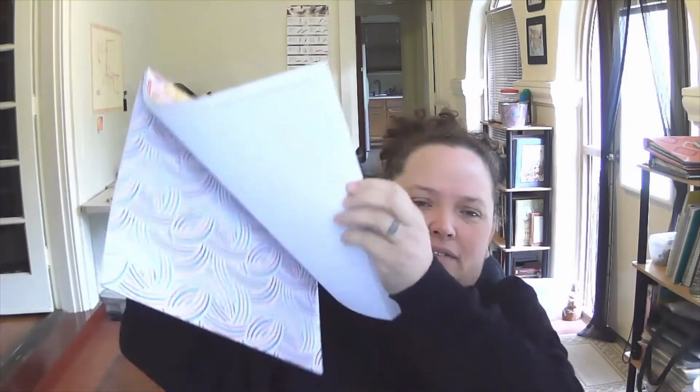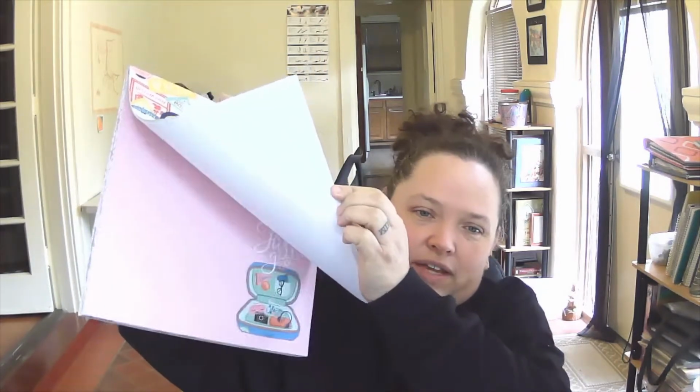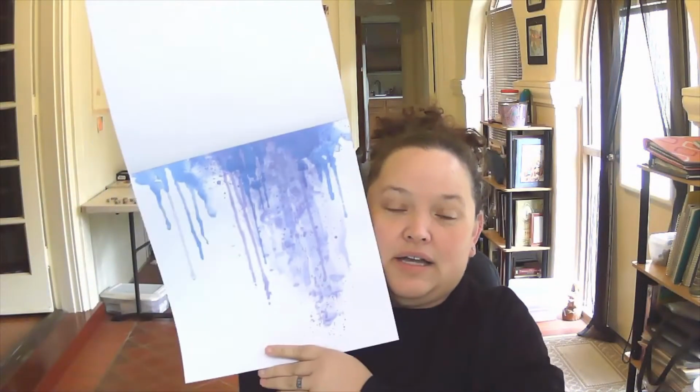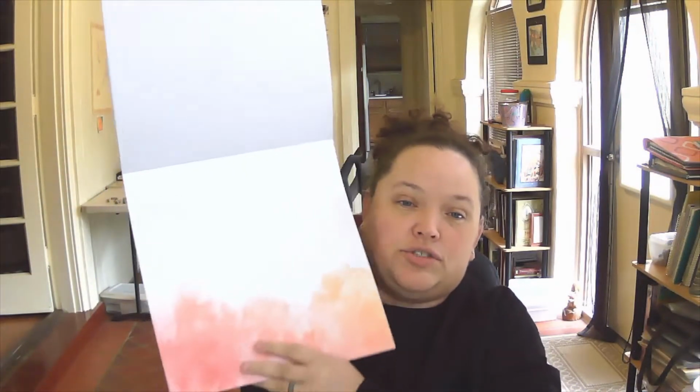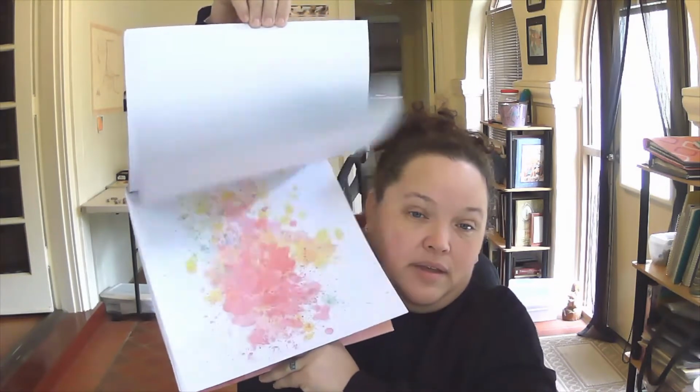This one is well traveled. It just has lots of different paper in it with lots of different things on it. This one actually has some pictures because of course it's about traveling. This one right here is just called Let's Wander. This one has different kinds of just colors used in different ways. And that's what this one is, which is where that one came from that I just showed you.